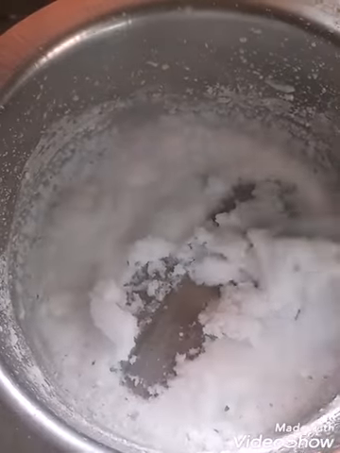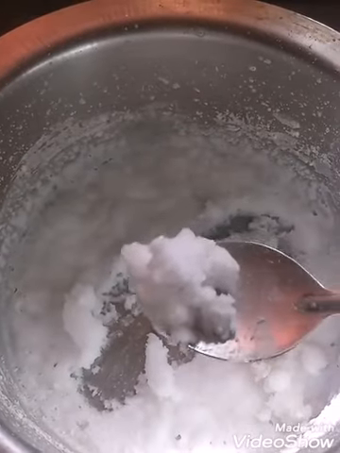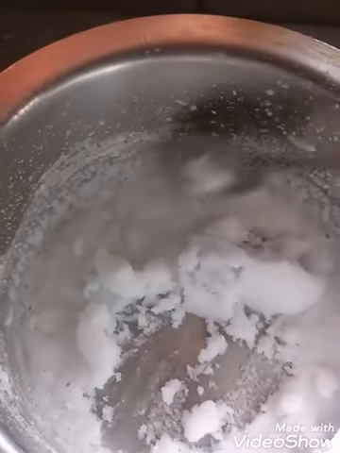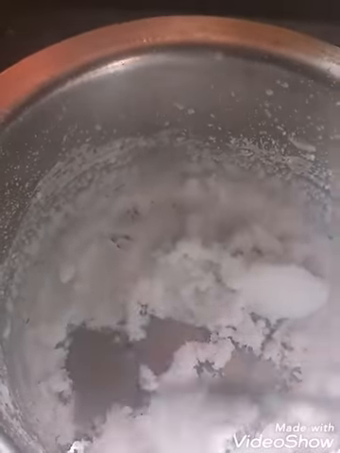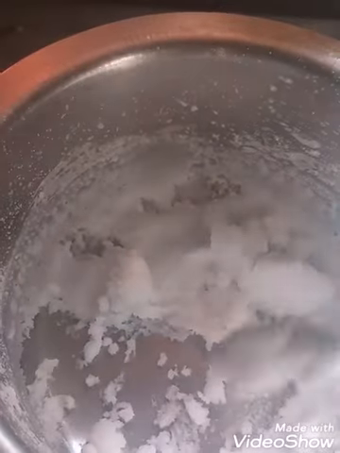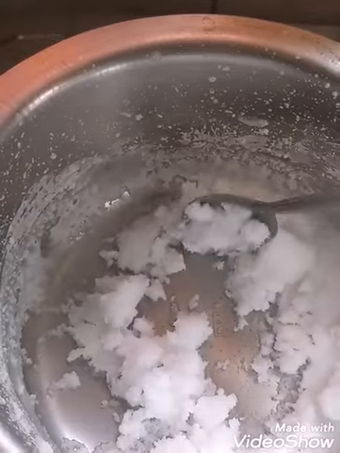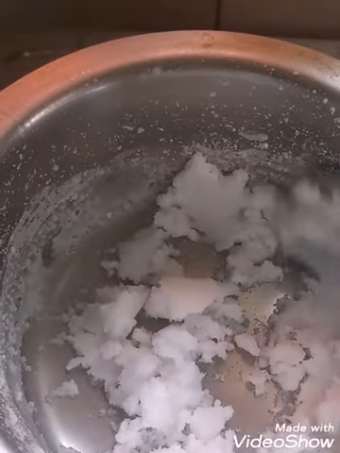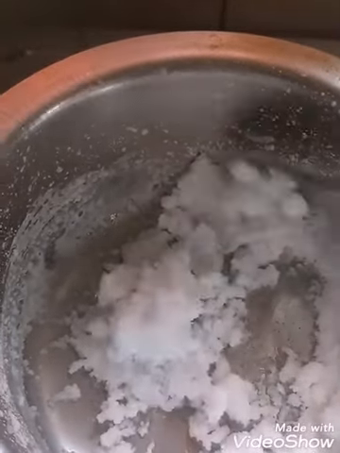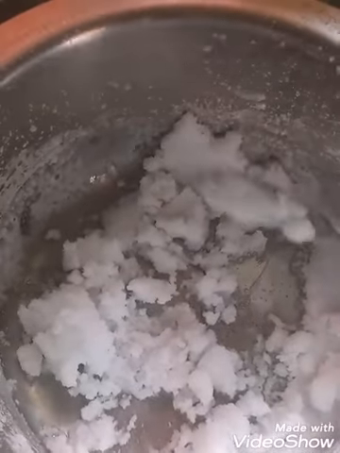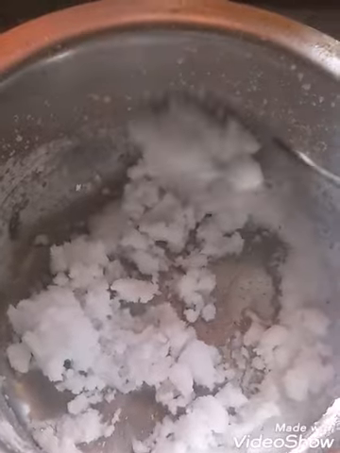Now you can see the actual salt is already there in the vessel. I'll allow it to cool after boiling and the water evaporated, and then there is a deposition of the salt in the vessel. Okay, so I have got back all my salt that I had dissolved in that glass full of water.